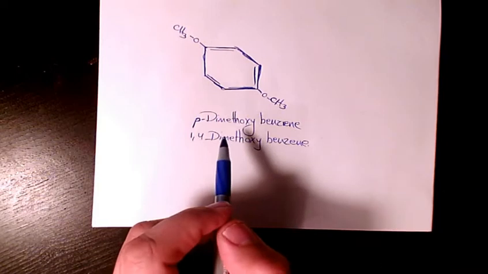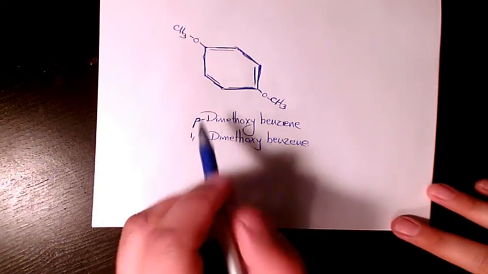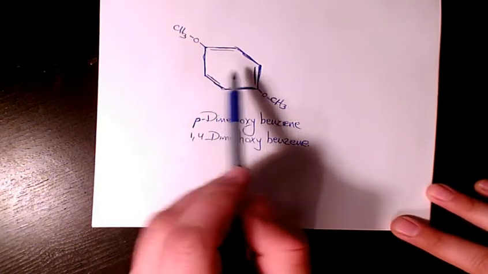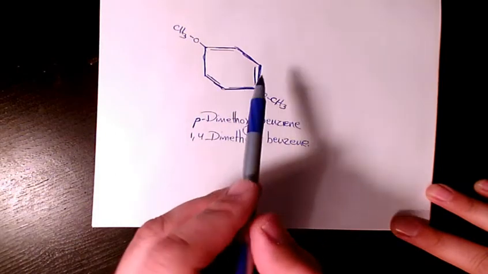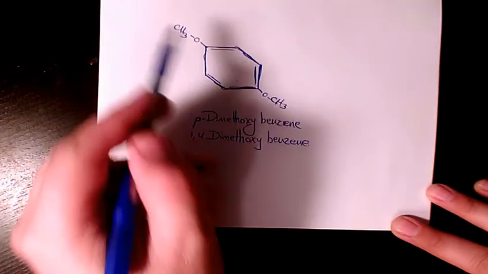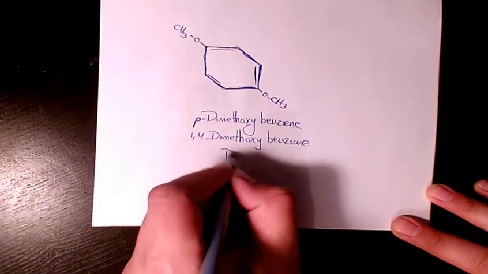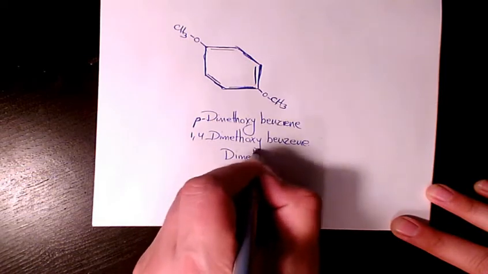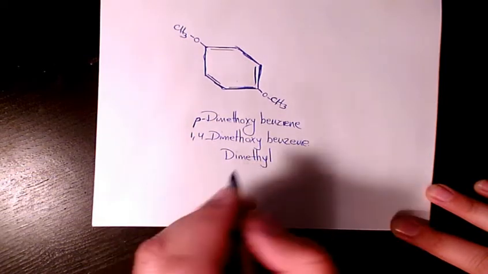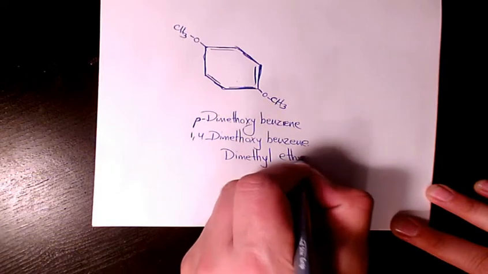What about the common name? It's going to be a little bit difficult because first of all, we have 2 methyl, so it's going to be dimethyl, and we have ether at the end.